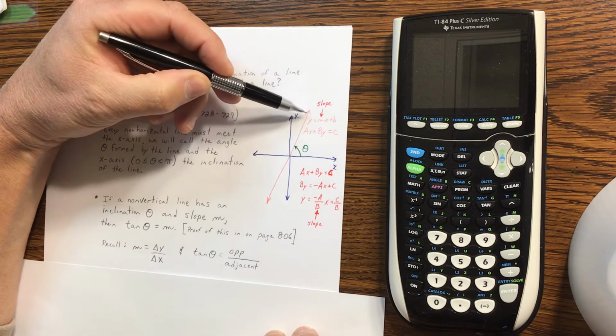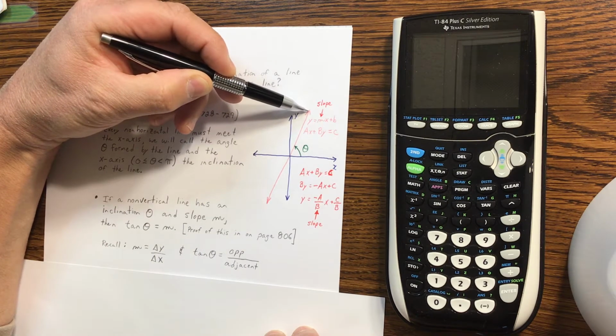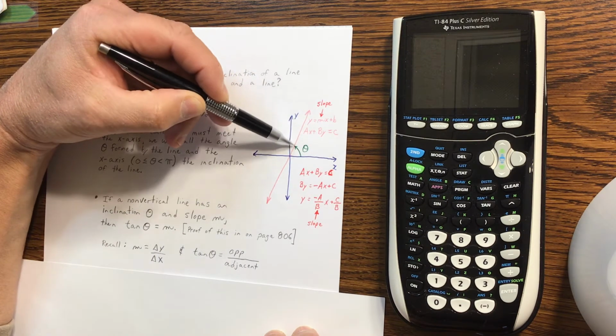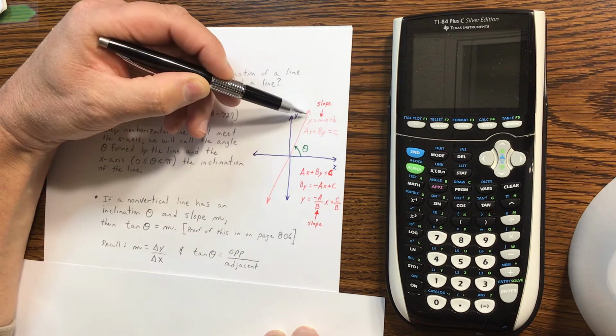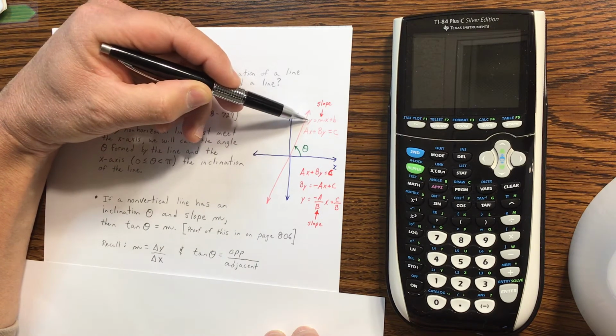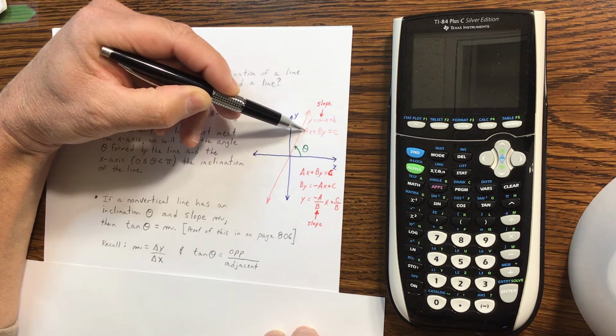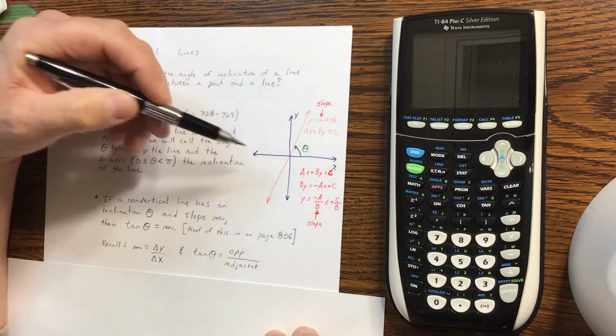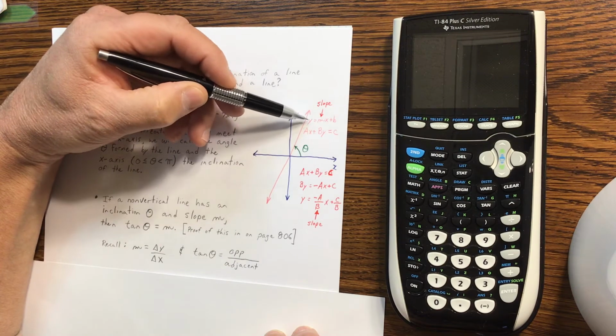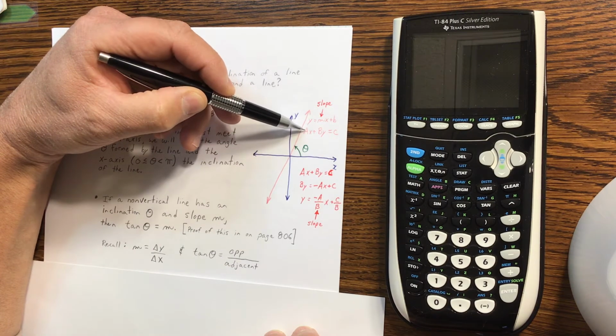I have here, which I didn't draw nicely, our line. And I have expressed it in 2 ways, slope-intercept form and standard form. So again, your line will either be in slope-intercept form or in standard form.